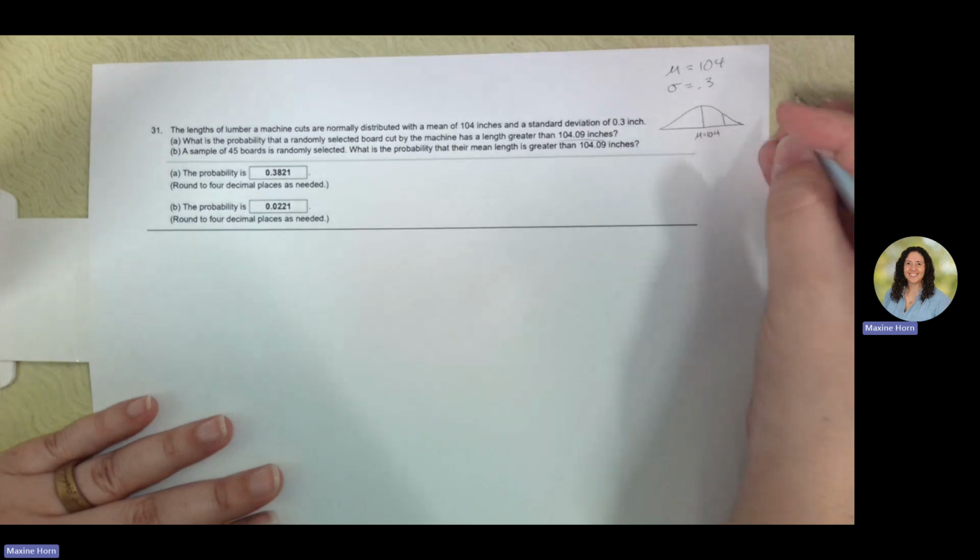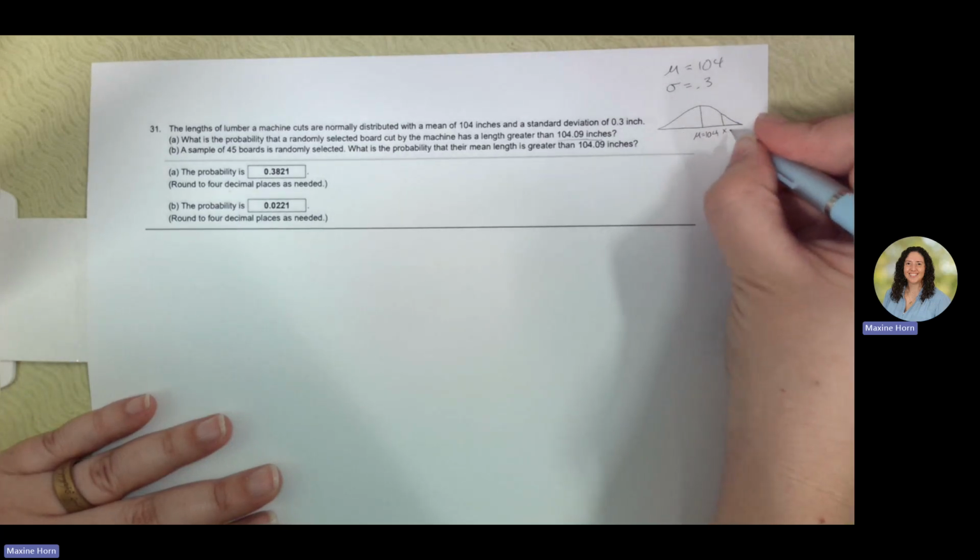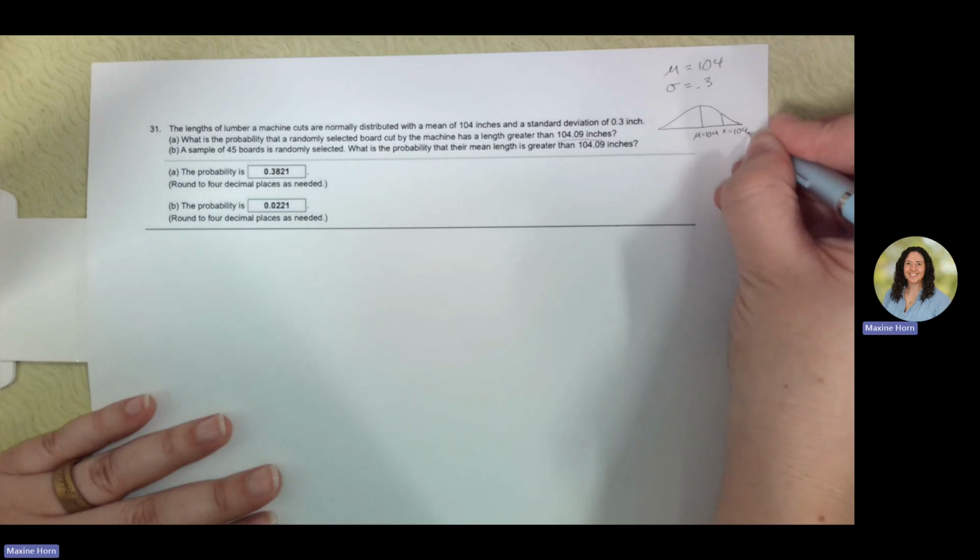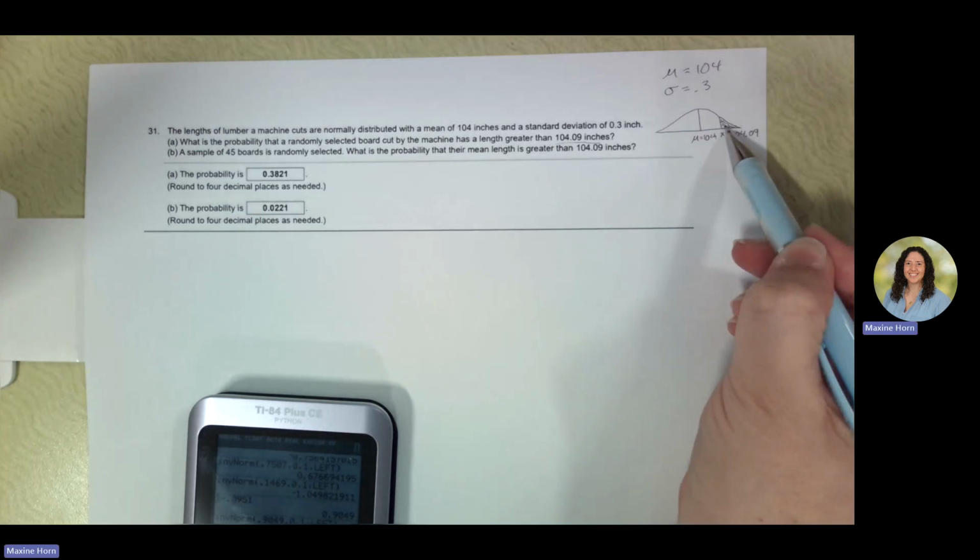Don't know exactly how far to the right, but that is an X value of 104.09 inches. What is the probability that a randomly selected board cut by the machine has a length greater than 104.09 inches? Okay, so we are trying to find the probability that it is over here on the right, not on the left.